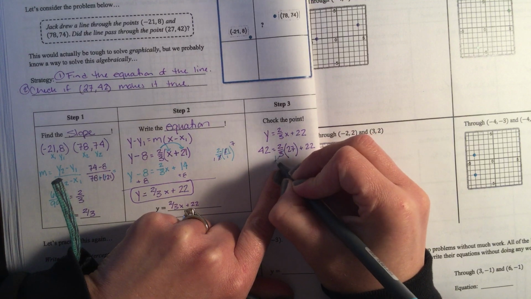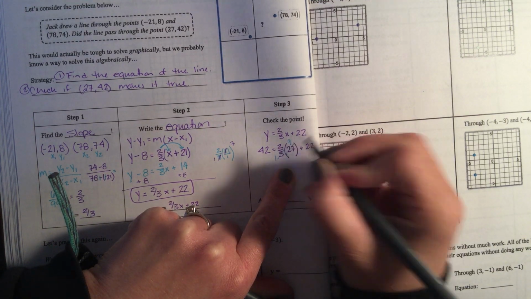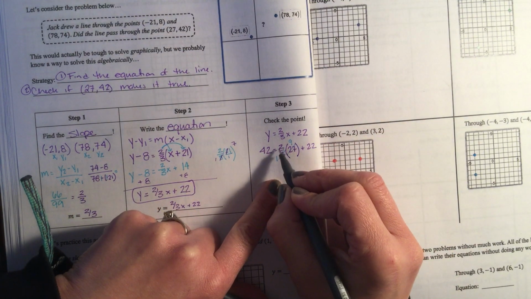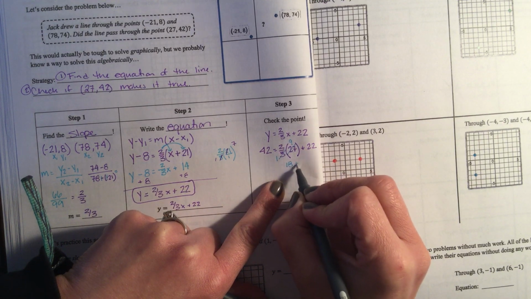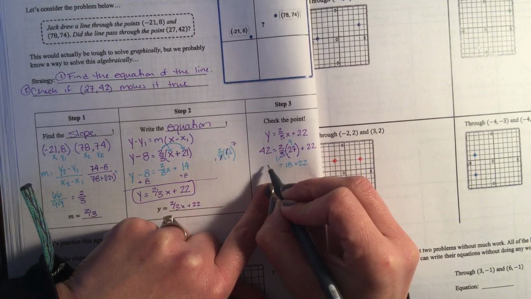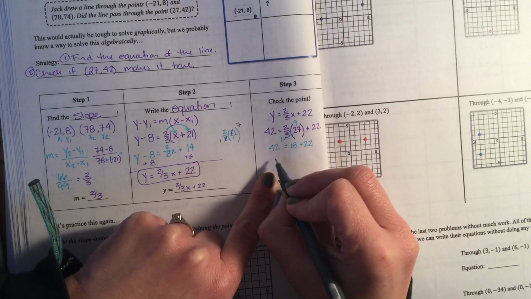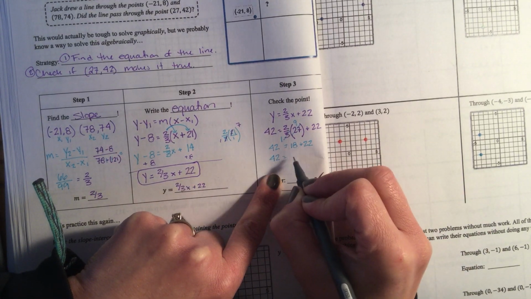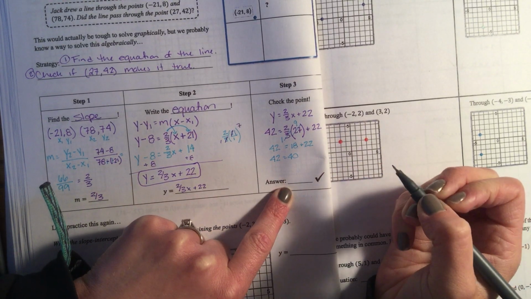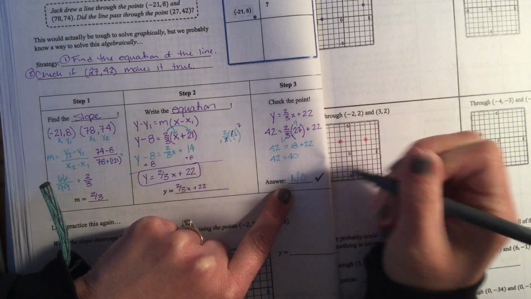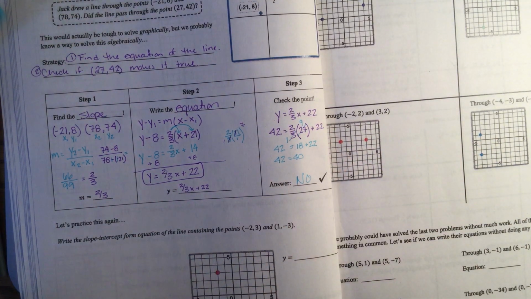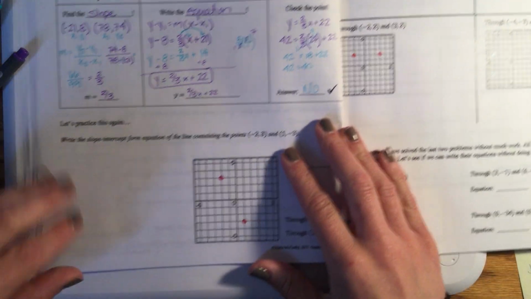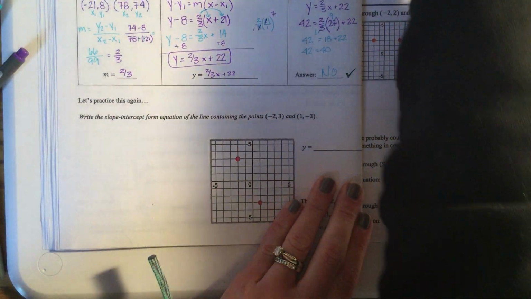So 3 goes into 3 one time, 3 goes into 27 9 times. And what this turns into is 2 times 9 is 18. Okay, this turns out to be 42 equals 40. Is that true? No. So is that point on the line? It is not.